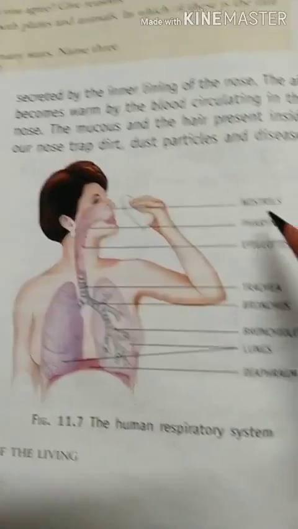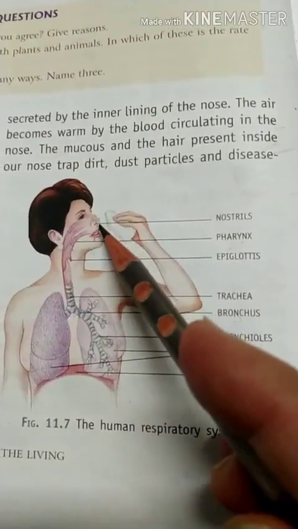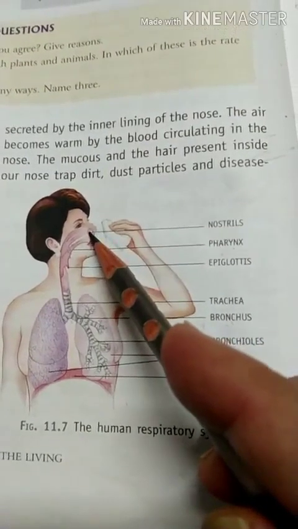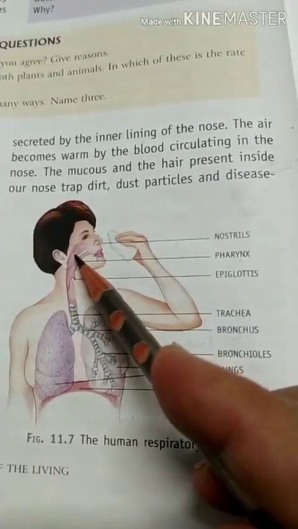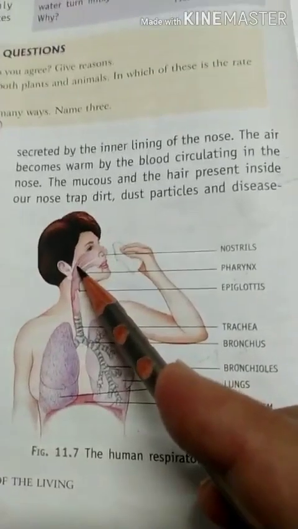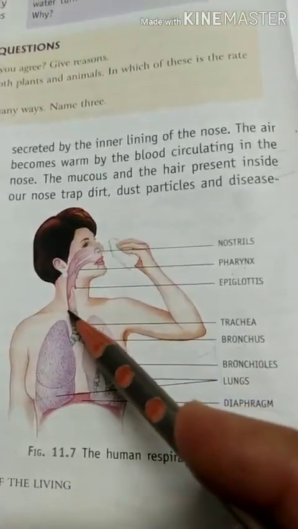Therefore, we should always breathe through our nose, not through our mouth, because it will protect us from catching an infection. Clear? Now, how does air reach the lungs? From the nostrils or nasal cavity, the air passes through the pharynx. This is the pharynx or throat cavity. Through the pharynx it reaches the trachea.